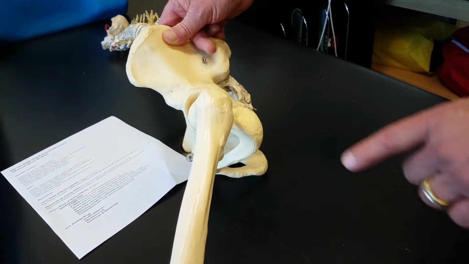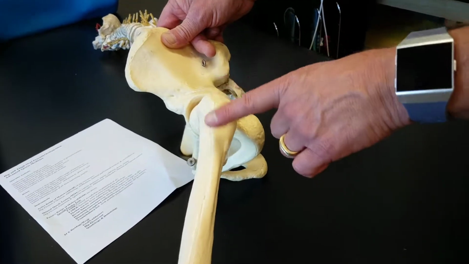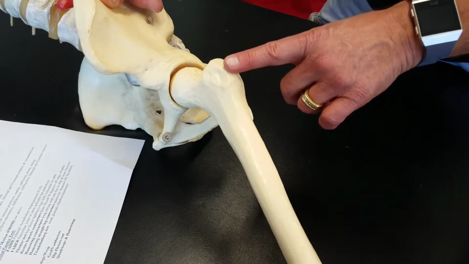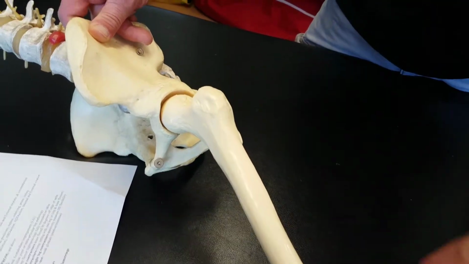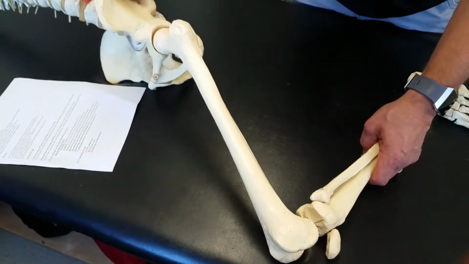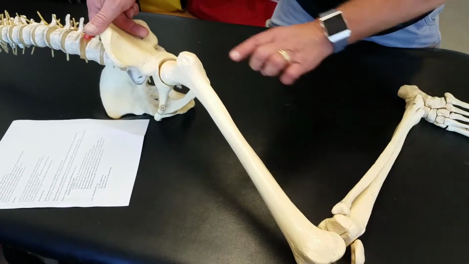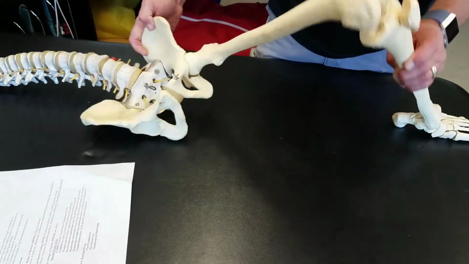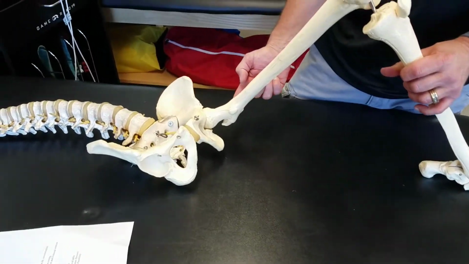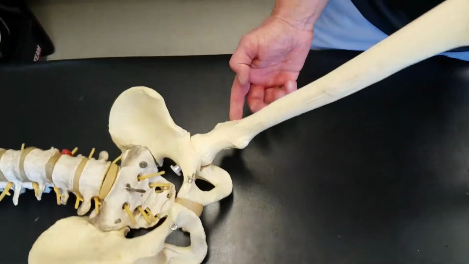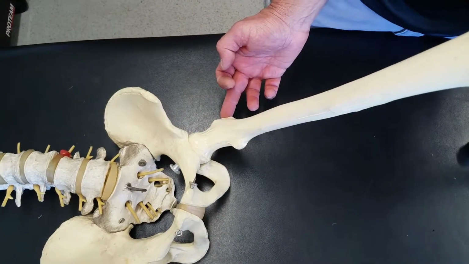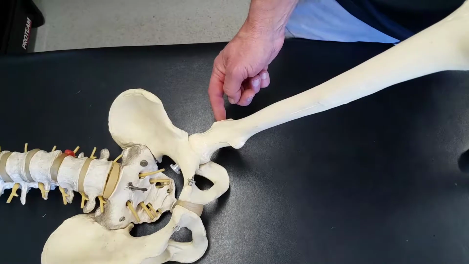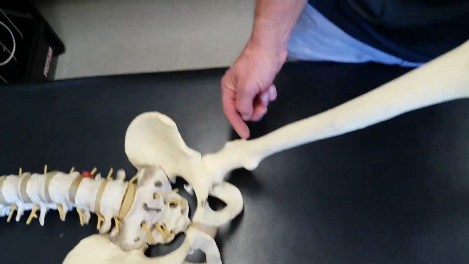And then the last one here, since we're using this, we want to show the greater trochanter. So that's on the femur bone, and it's very easy to find because it's very prominent, very superficial. So I'm going to go ahead and roll my skeleton back here, and if we come up over the top and look, it's a very prominent, easy area to find. At that greater trochanter, we have the bursa there, that greater or trochanteric bursitis.